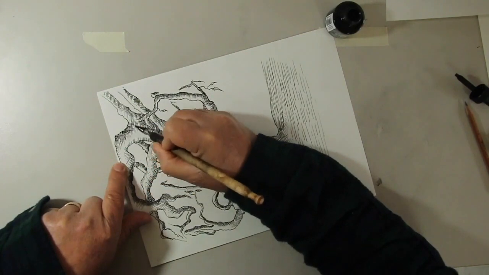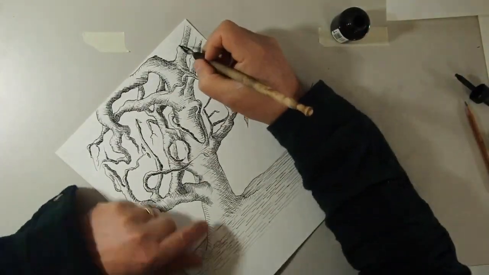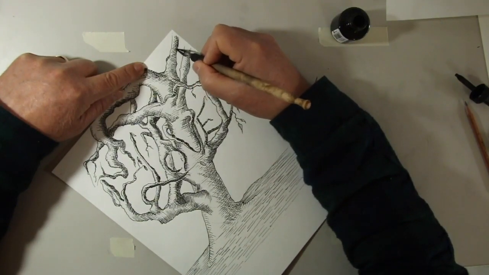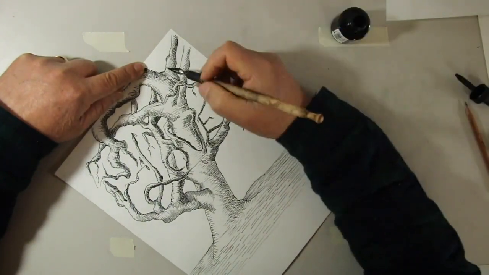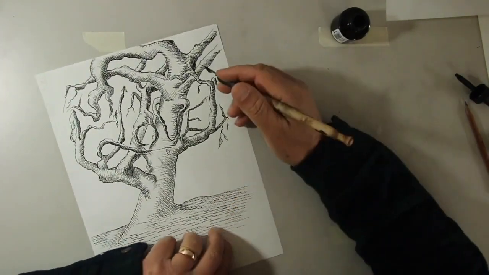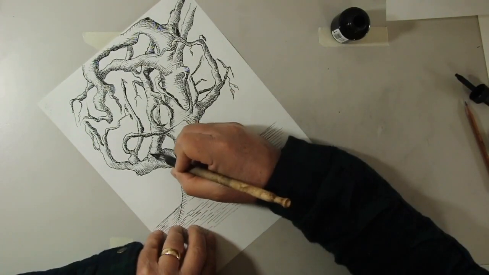So you need to be very selective as to where this layer goes. You do not want the entire tree to get too dark on you. So pick and choose which areas are going to be darkest, where there's going to be cast shadows, and where you want additional contrast.